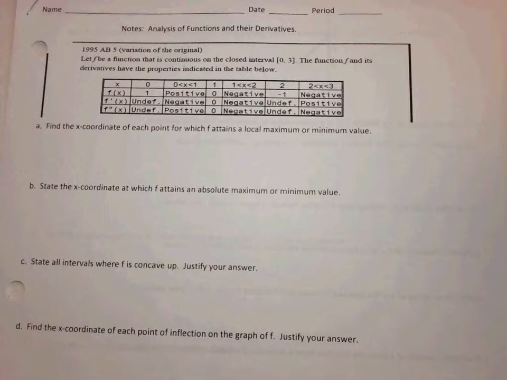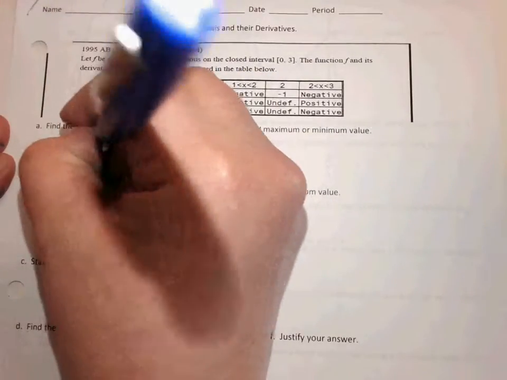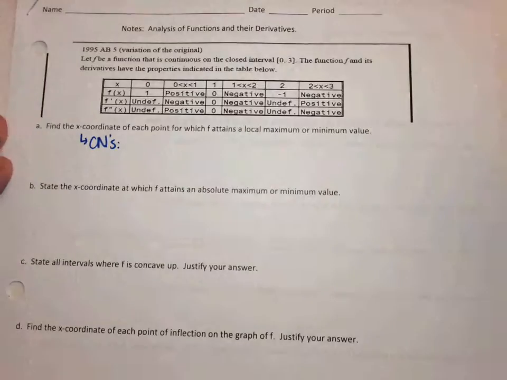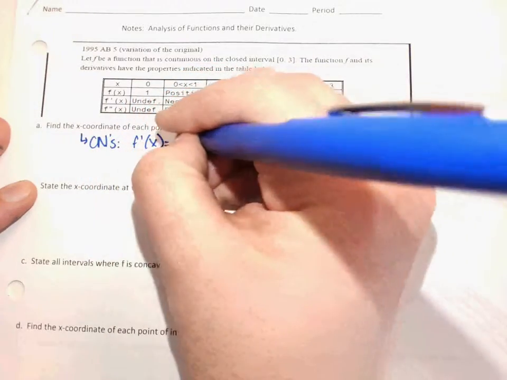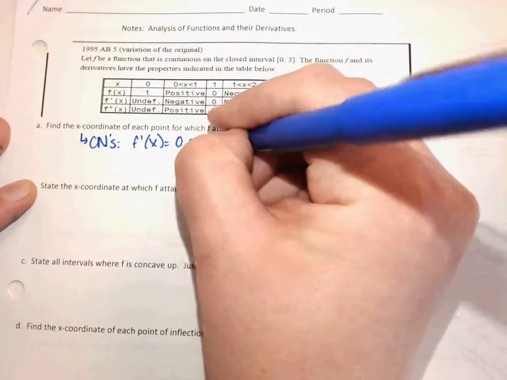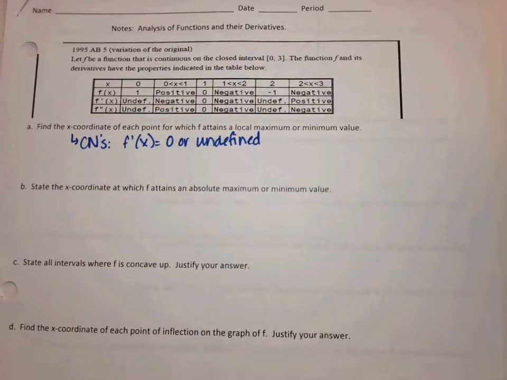What do I need to find? It's very critical that you remember. Okay, critical numbers, yeah? Which is the same as the first derivative. Now, what do I need the first derivative to be? Equal to 0 or undefined. Very good. So look in the f prime row of the chart. Where is f prime equal to 0 or undefined?